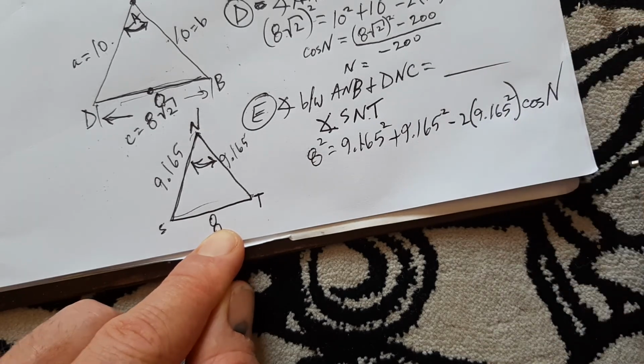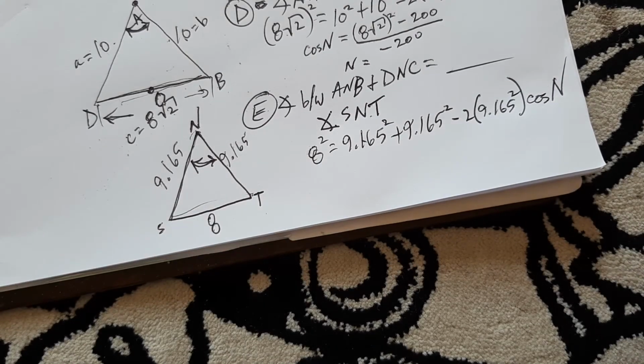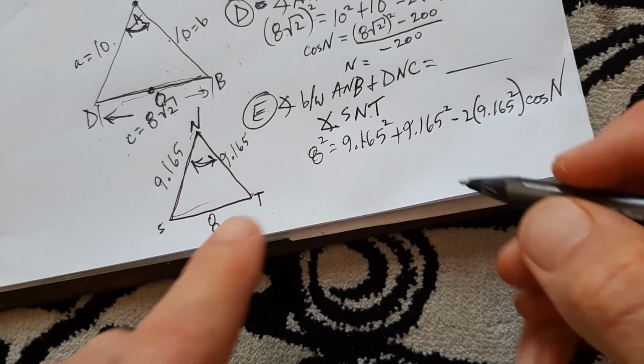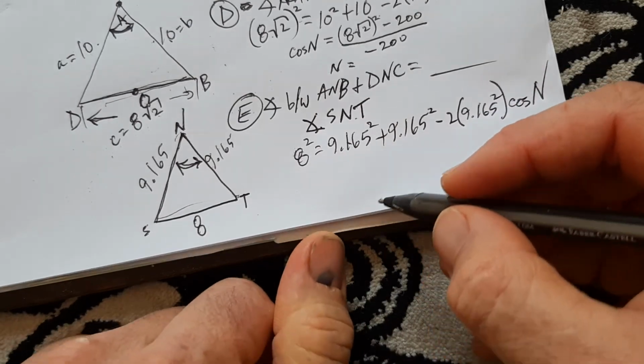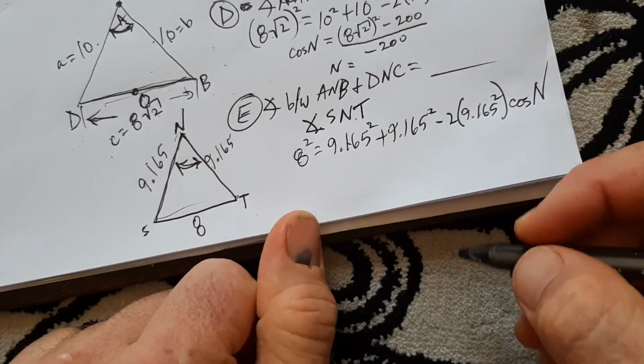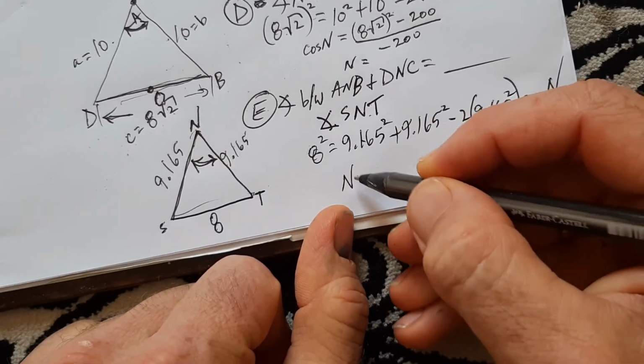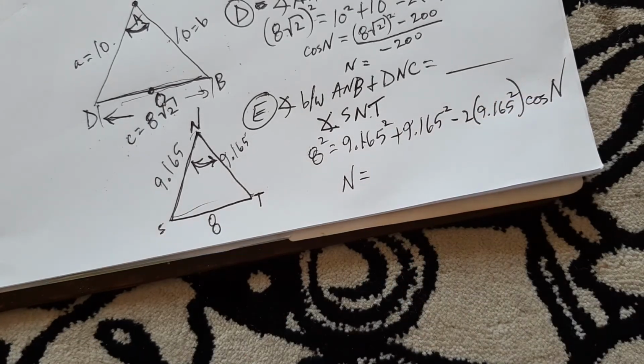I'm just going to call it N. If you can just put all this in your calculator, let's see if we get the same answer. If you haven't got that far, it would be helpful to pause it now and put all this in and see if you get the same answer.